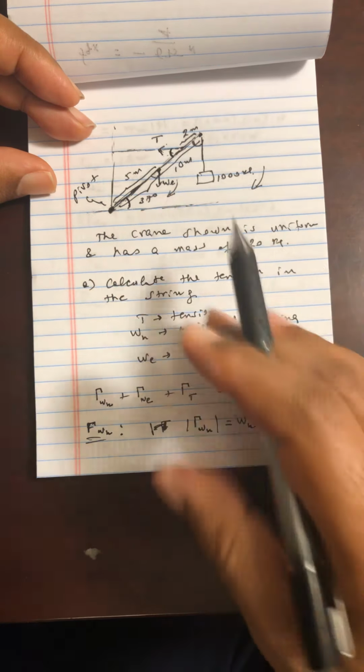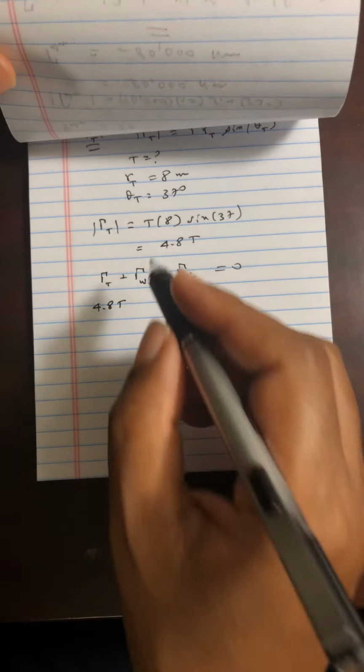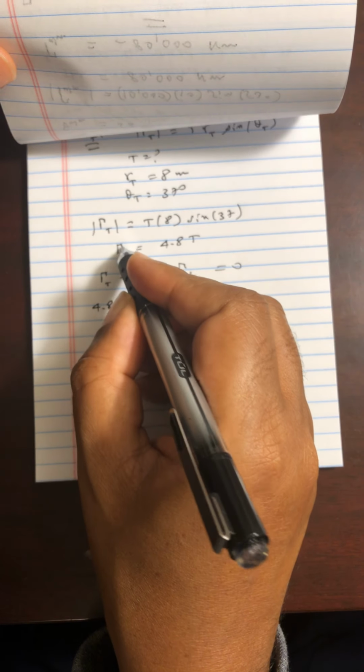4.8 t. Now we're going to add all the torques and equate them to 0. So the torque due to the tension, plus the torque due to the weight of the hanging object, plus the torque due to the weight of the lever, equals 0. The torque due to the tension is 4.8 t. By the way, that has a counterclockwise tendency, so this is positive.